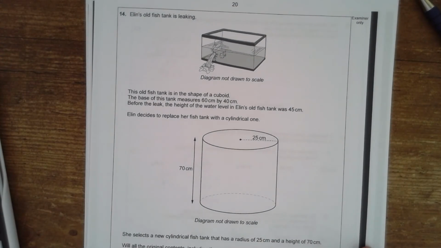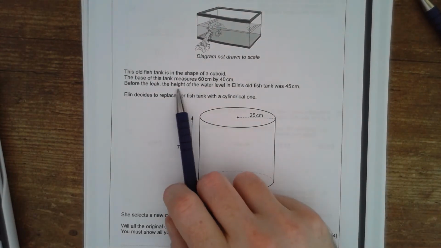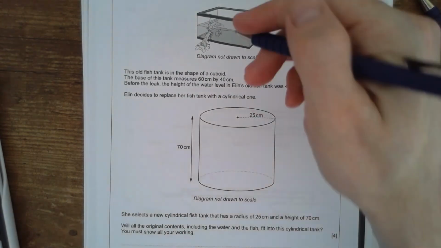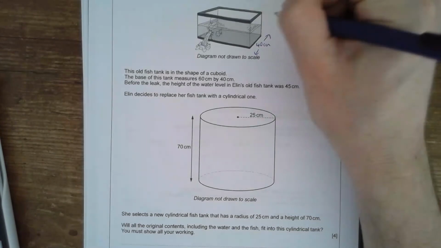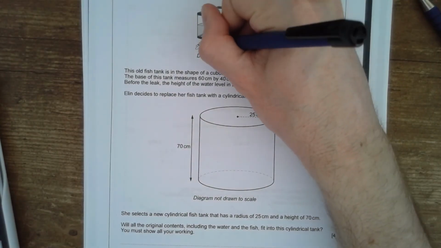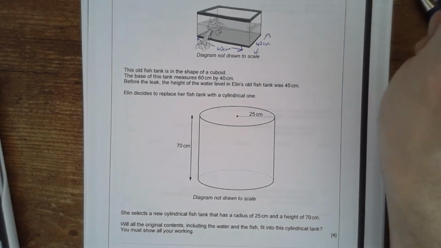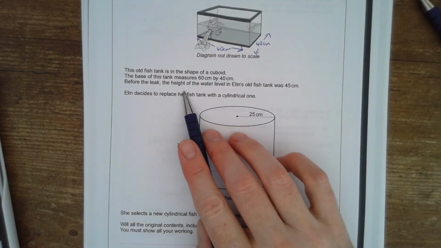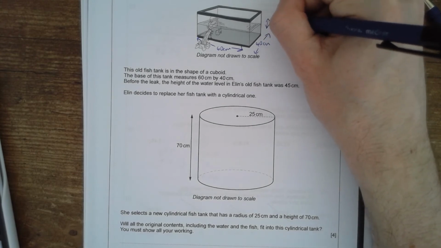It says, Ellen's old fish tank is leaking. The base of the tank measures 60 by 40, so let's go and write that in. That must have been 40. That must have been 60. And then we are told that before the leak, the height of the water was 45 centimetres. So that's 45 centimetres there.